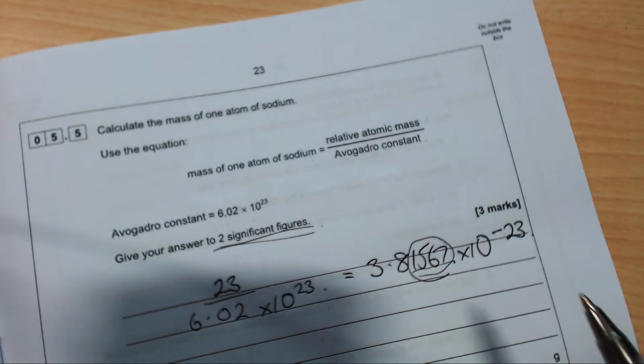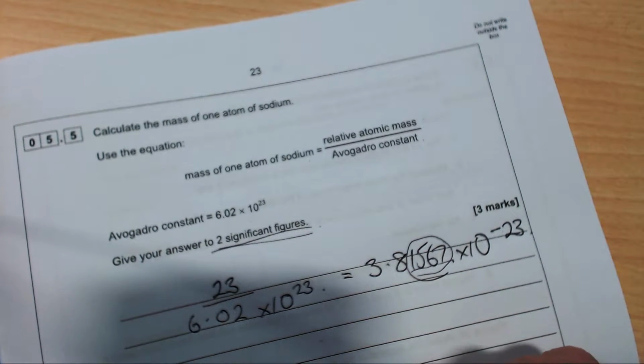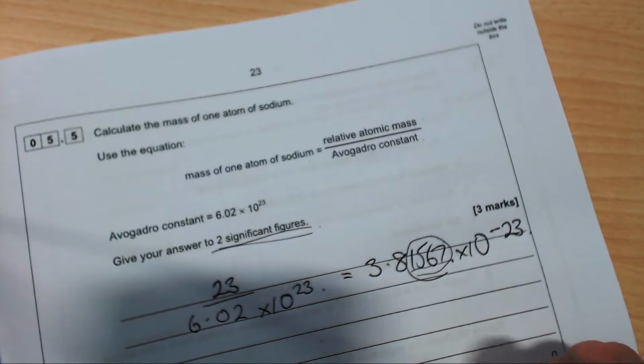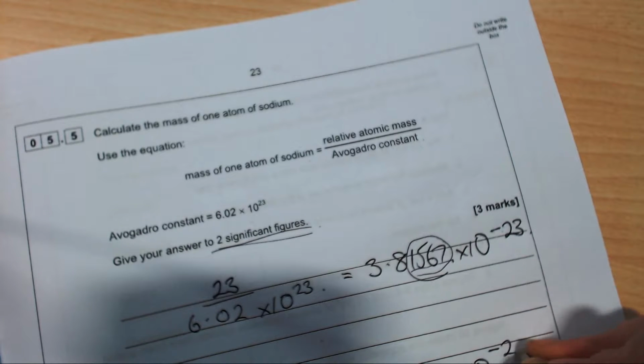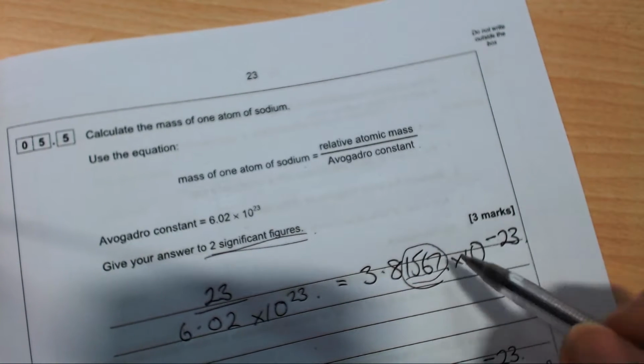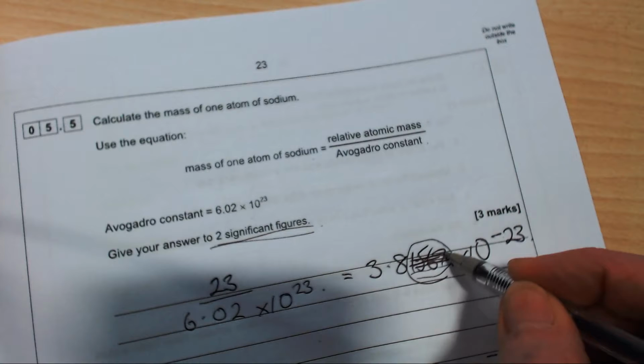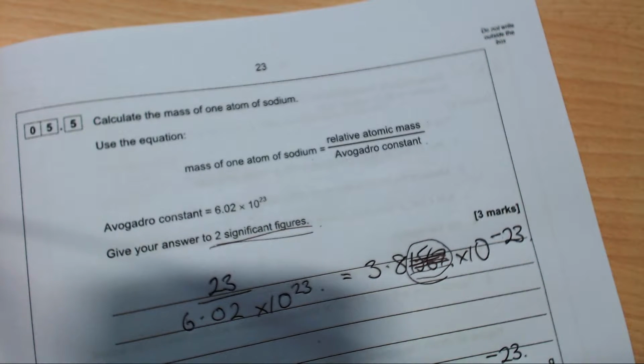That's our third mark, is to give us the 2 significant figures. 3.8 times 10 to the minus 23. So by losing that bit, that gains us our extra mark. All right.